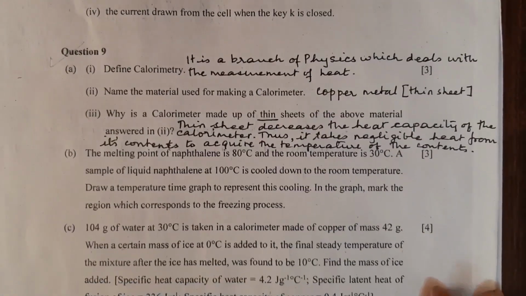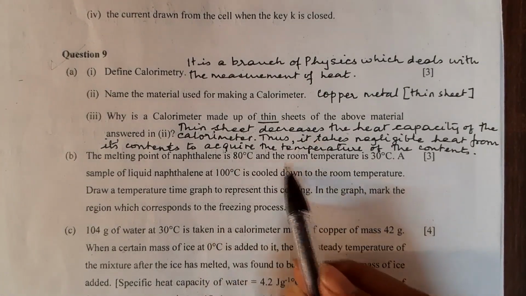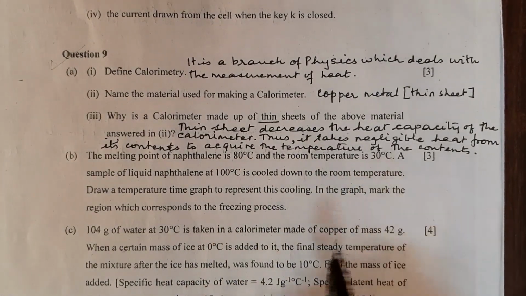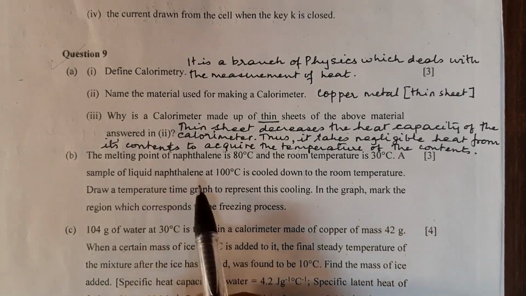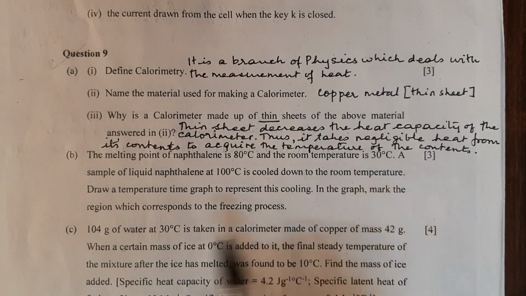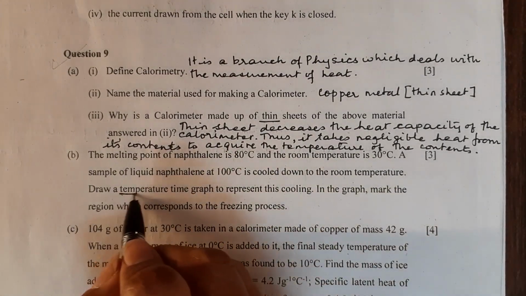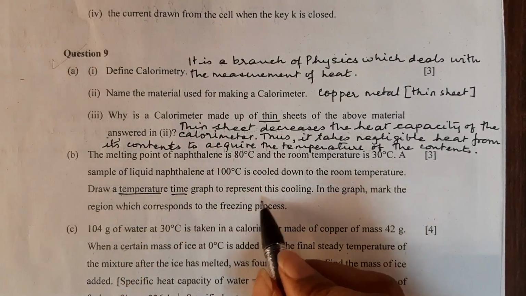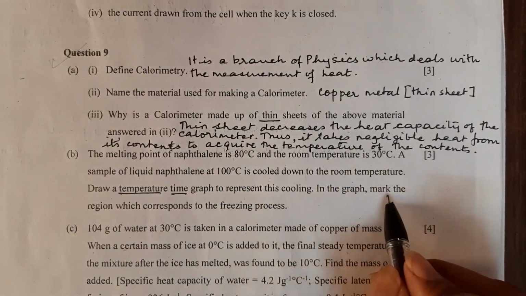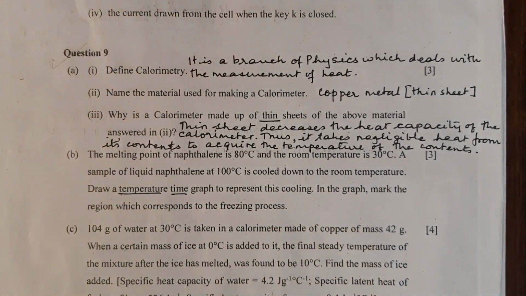Question 9b. The melting point of naphthalene is 80 degrees C and the room temperature is 30 degrees C. A sample of liquid naphthalene at 100 degrees C is cooled down to the room temperature. Draw the temperature-time graph to represent this cooling. In the graph, mark the region which corresponds to the freezing process.